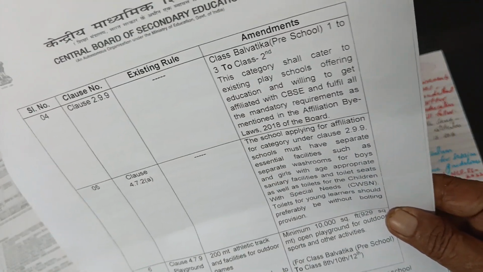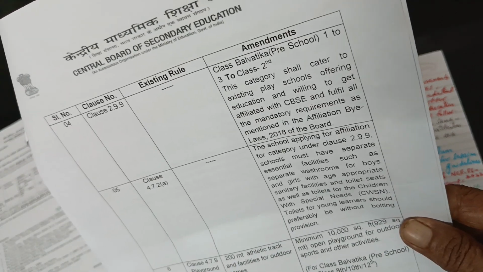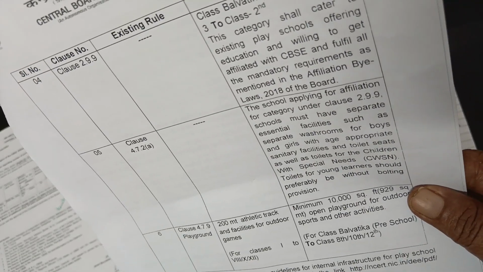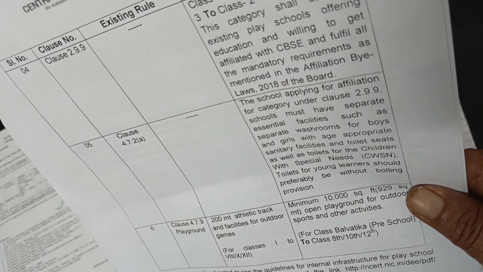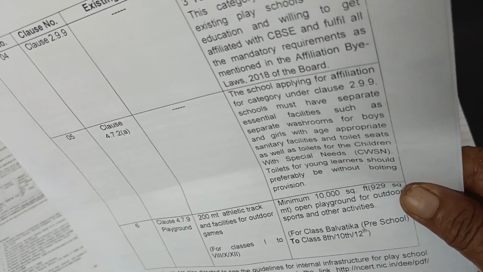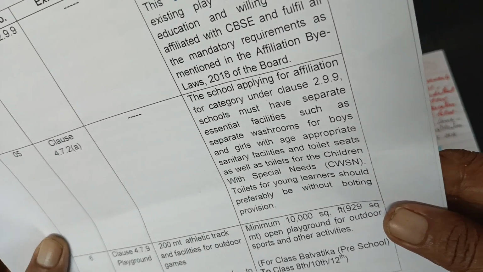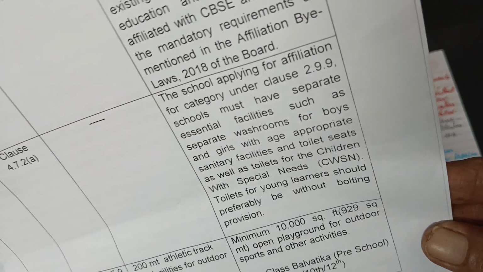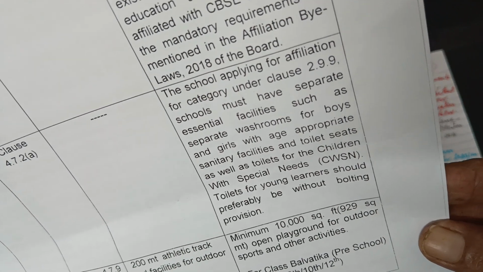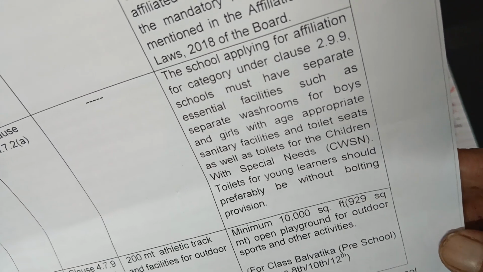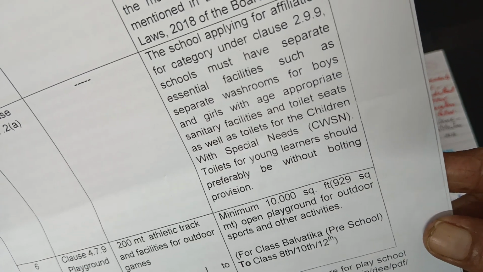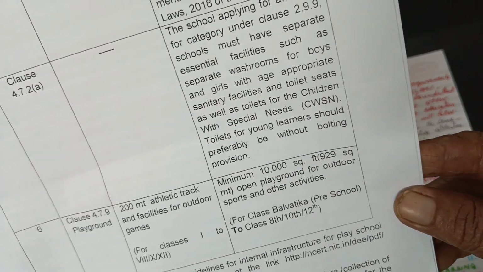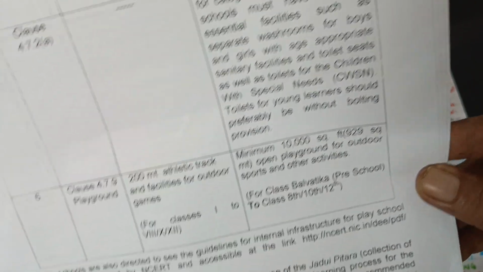Up to second standard, this category shall cater to existing play schools offering education and willing to get affiliated with the CBSE and fulfill all the mandatory requirements as mentioned in the affiliation bylaws of 2018 of the board. And the school applying for affiliation for category under clause 2.9.9, schools must have separate essential facilities such as separate washrooms for boys and girls with age appropriate sanitary facilities, toilet seats, as well as toilets for CWSN, that is children with special needs, and toilets for young learners should preferably be without bolting provisions.